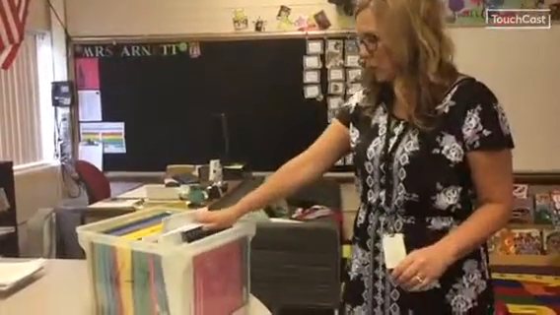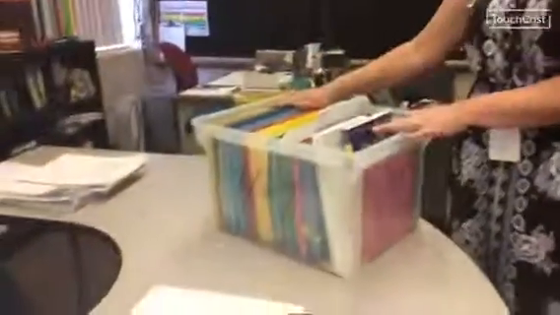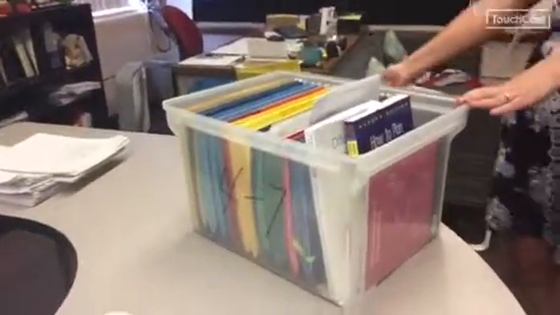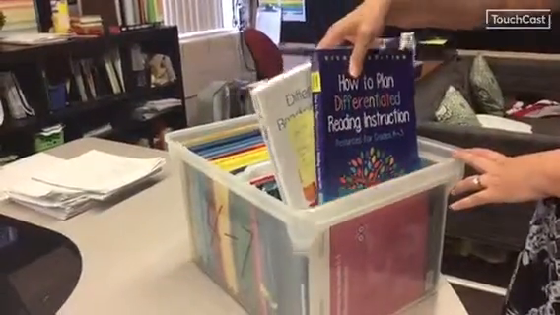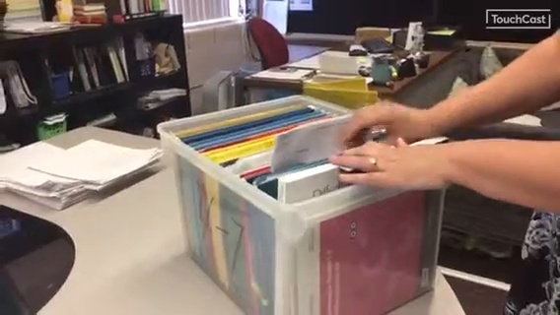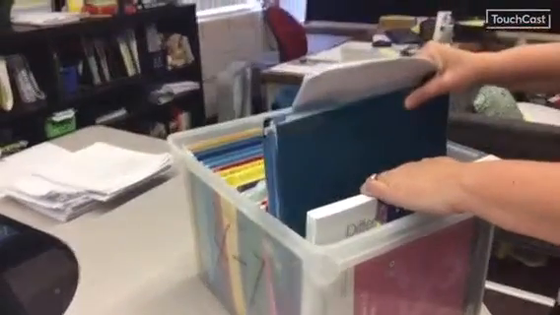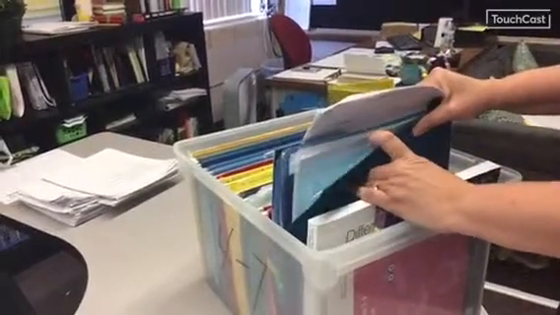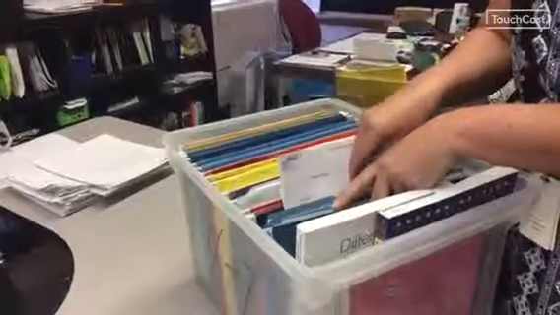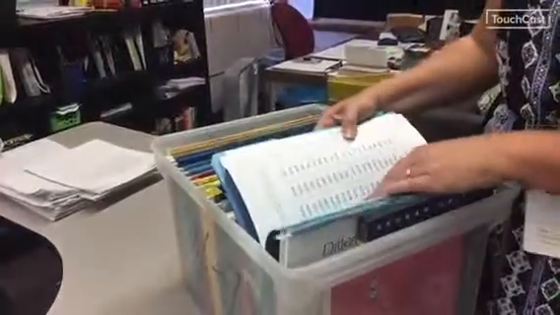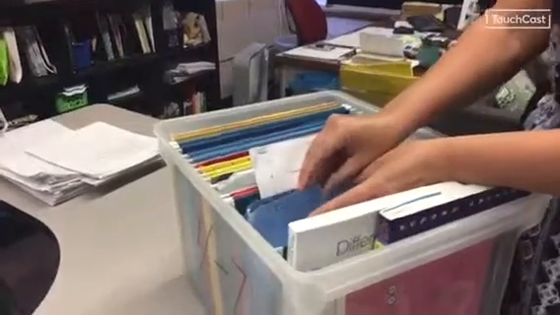Alright, so the next part I wanted to show you, aside from my folder, is my cart, or my box here that I just keep stored under my half circle table. In the front I have our 2 differentiated reading books in case I need to use them quickly. Inside the first folder, I just have them kind of color coded. This one is my assessment folder, and you'll see all my beginning of the year assessments for each student is on a white sheet. So I have my student reports in the front.